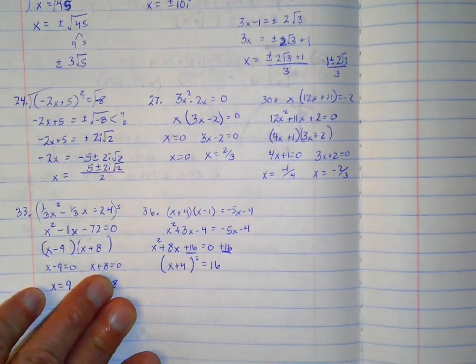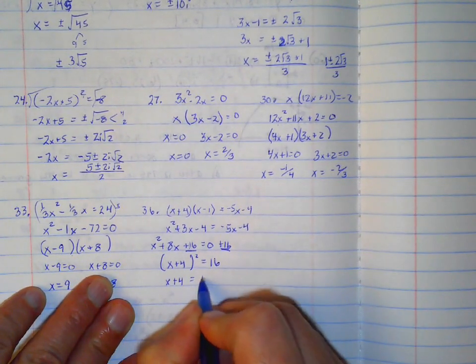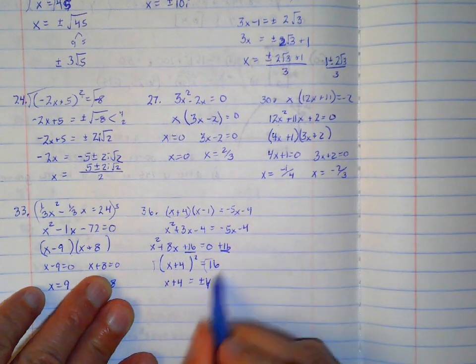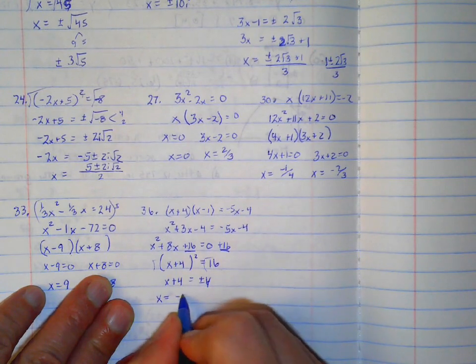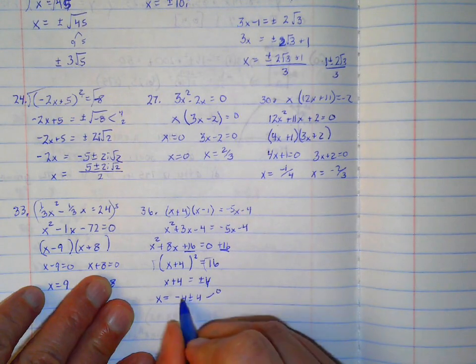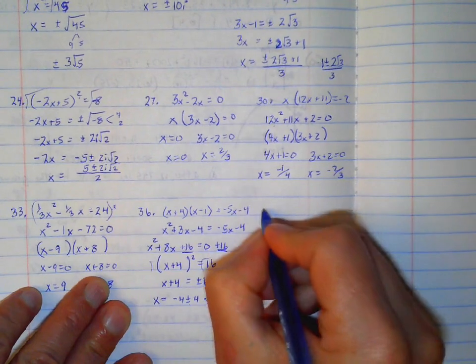Okay, next I'm going to get rid of the square. So I'm going to take the square root. Okay, so it's square root of both sides, plus or minus 4 here. Last thing, I'm going to subtract that 4 over. So negative 4 plus 4 is 0. Negative 4 minus 4 is negative 8. So 0 and negative 8.